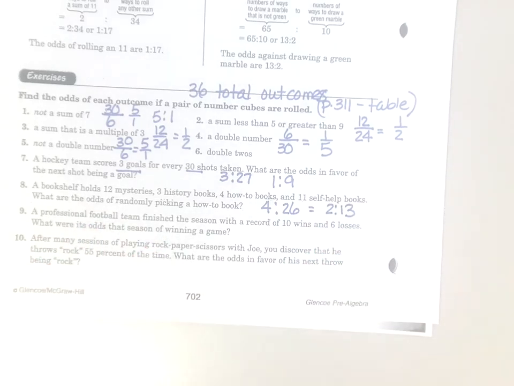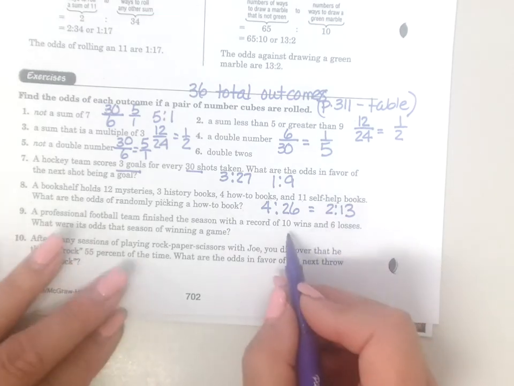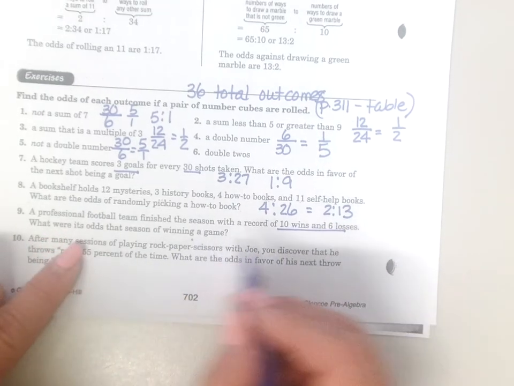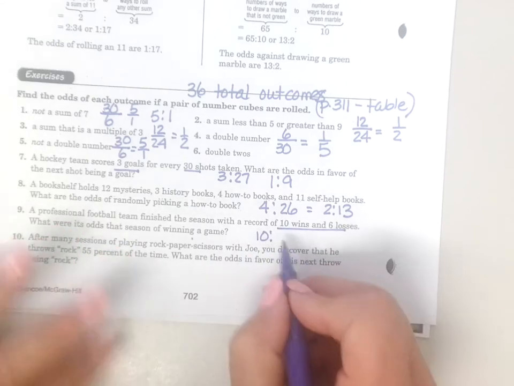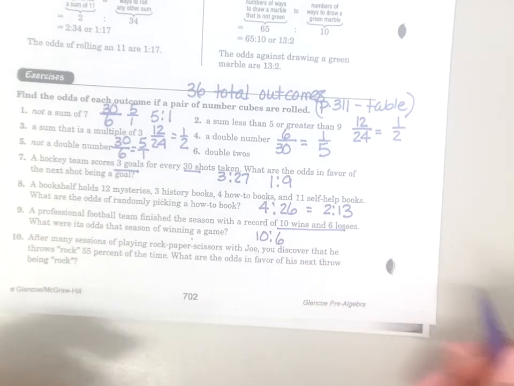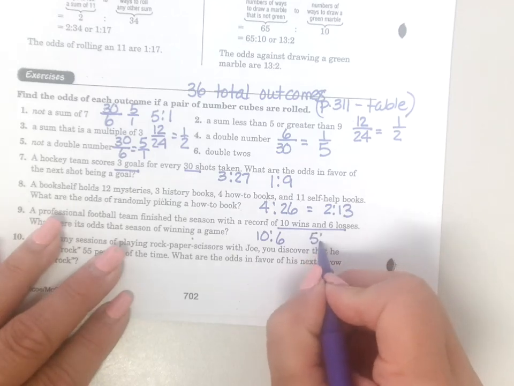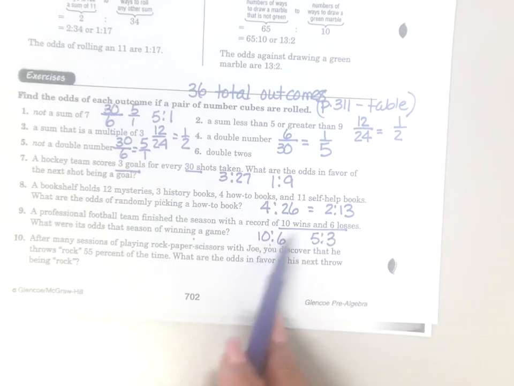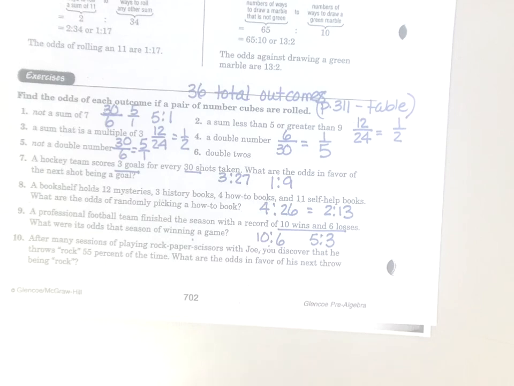A professional football team finished the season with a record of 10 wins, 6 losses. What are the odds of its season of winning a game? So the total is 16, but it says winning a game. The odds were 10 wins to 6 that were not wins or losses, and then you would reduce that to 5 to 3. And this should total the same thing as that one. Okay? So remember, on odds, you want what you want over what you don't want, not over the total like in probability.